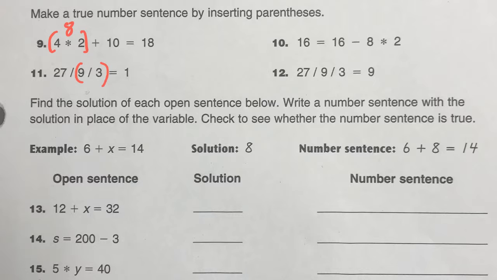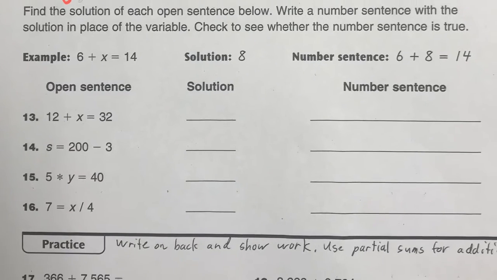Below there, what do we have? What if I put them here? 9 divided by 3 is 3. 27 divided by 3 is 9. Oh, again, that wouldn't work. Let me try them in another place. What if I put them here and there? 27 divided by 9 is 3. 3 divided by 3 is 1. So that would work. And then the next two, again, try these on your own. You have to put the parentheses around here, or you can put them around here. See what works.